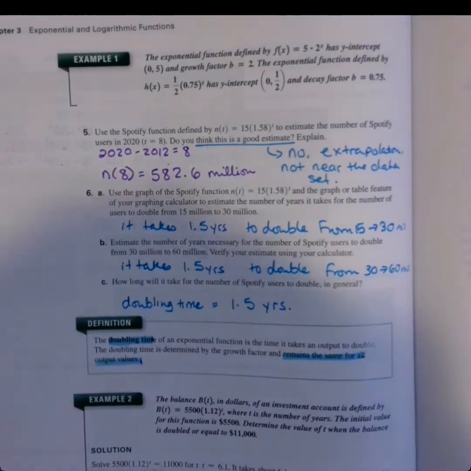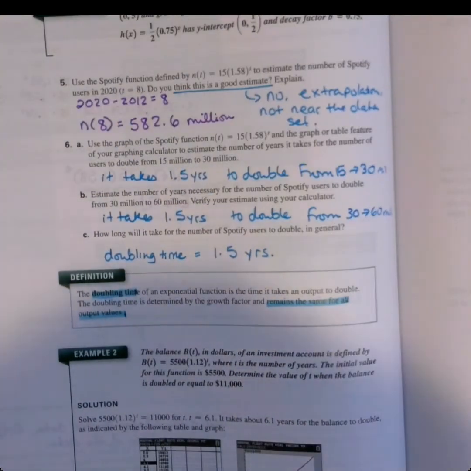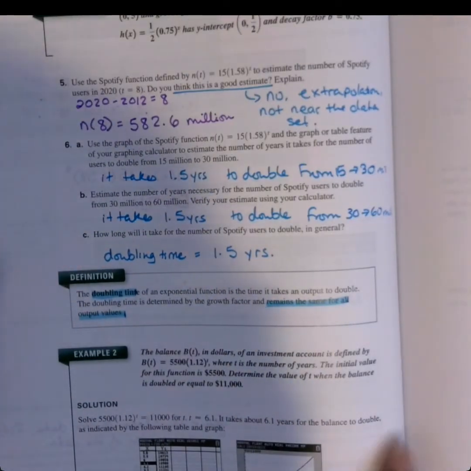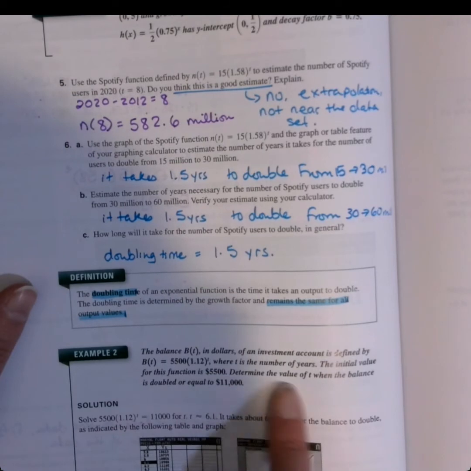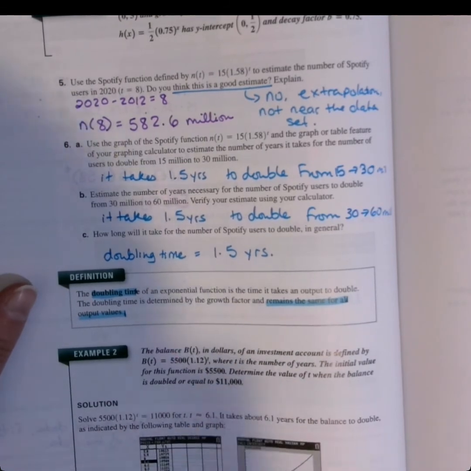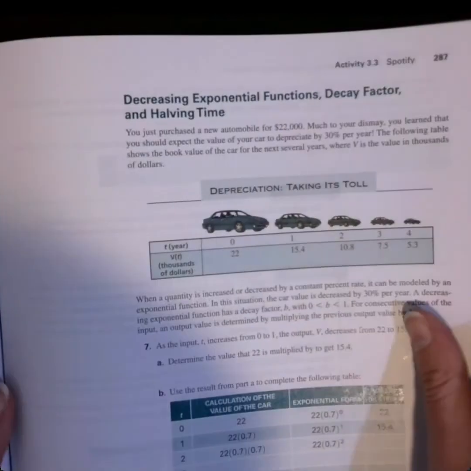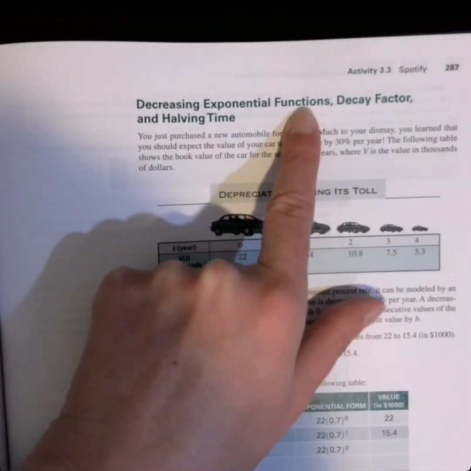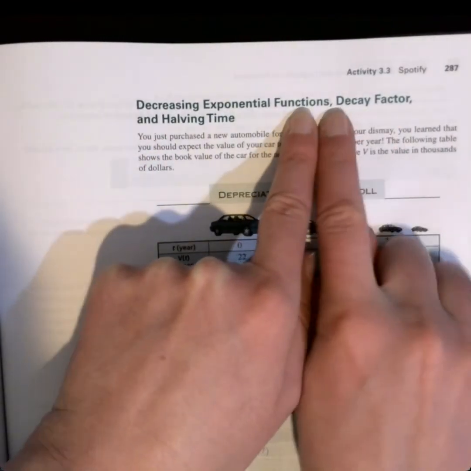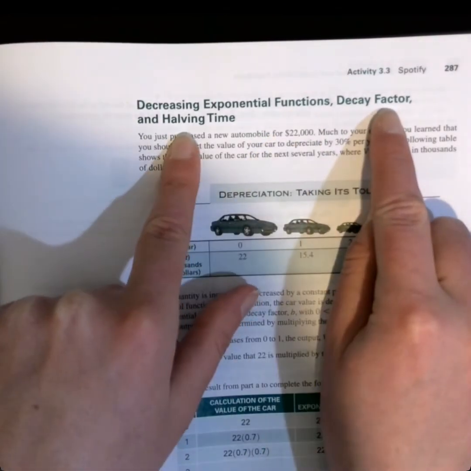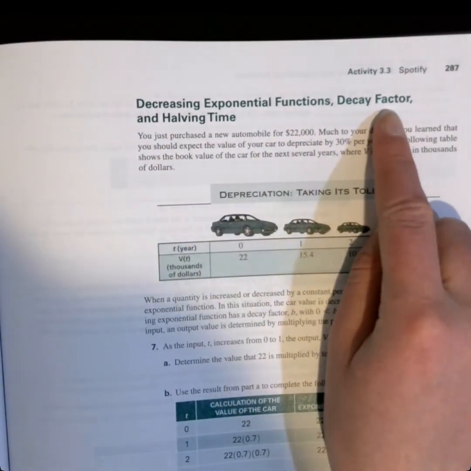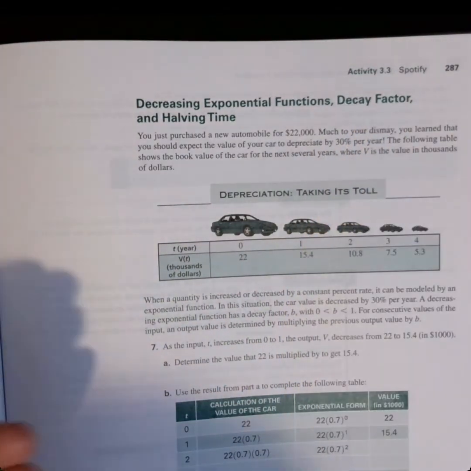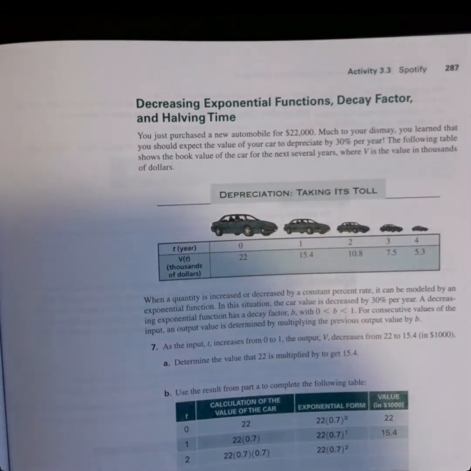All right. Then there's an example down here about another function and its doubling time. You can read through. We're going to move over on the next page to our decreasing exponential functions, talking about functions that have decay factors and half time. So we just did increasing exponential functions. They grow, they double. Our decreasing exponential functions will decay, they'll halve.